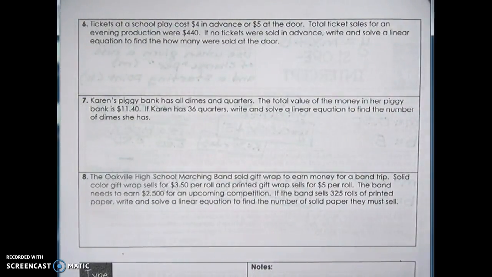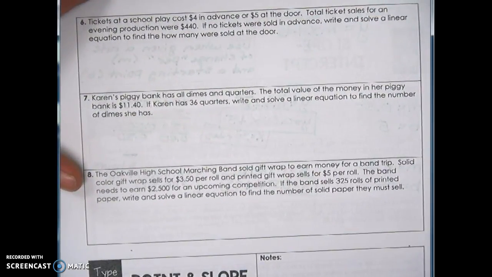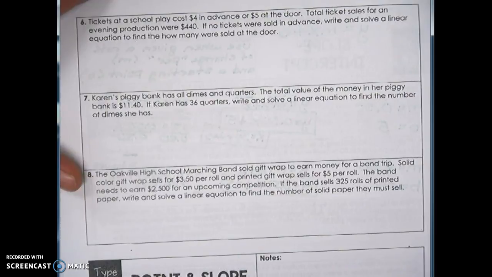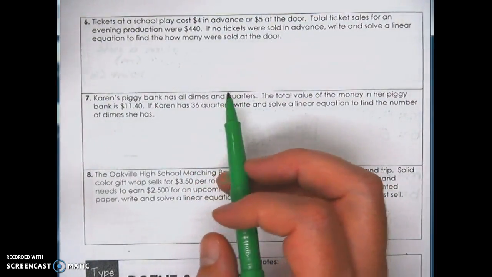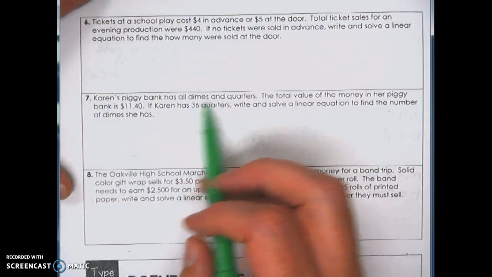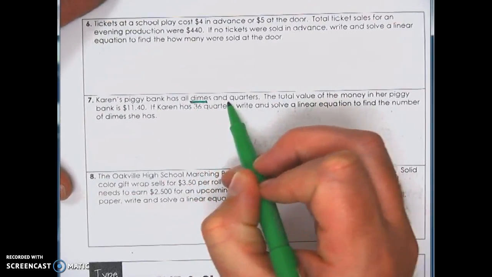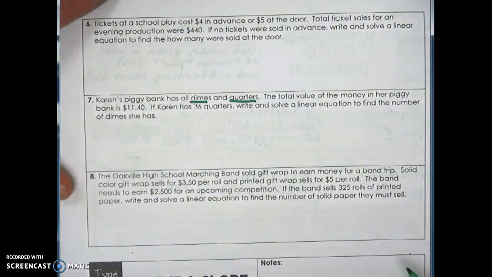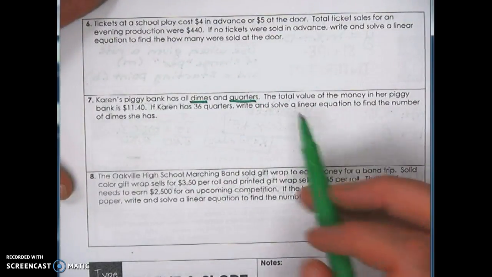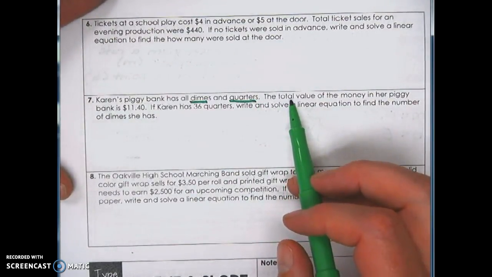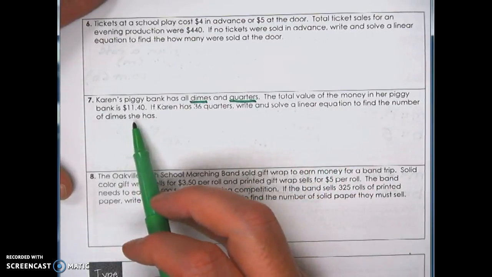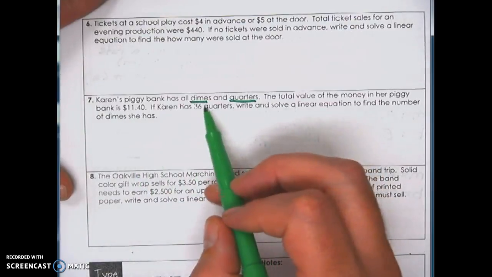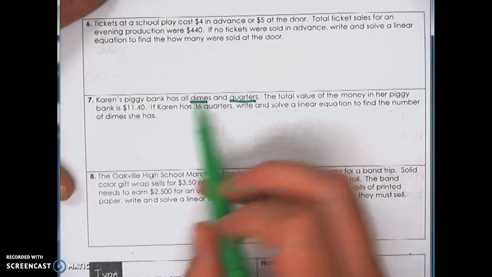What in there tells us we're relating two different objects? So it says Karen's piggy bank has all dimes and quarters. And so I'm already thinking, dimes and quarters, but it could relate in different ways. But there's two things getting related, dimes and quarters. So I'm going to just keep reading to see. The total value, all right, so anytime it says total, again, I'm thinking, total value of the money in her piggy bank is $11.40.